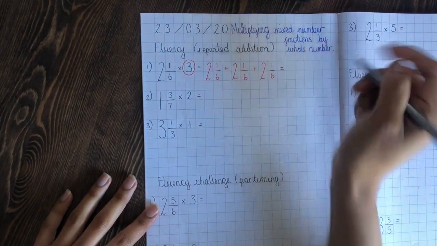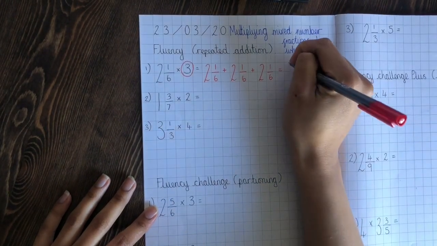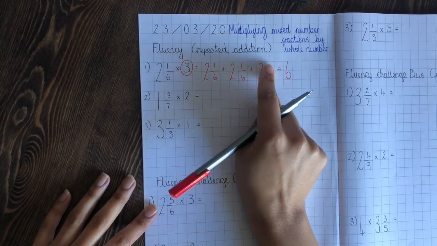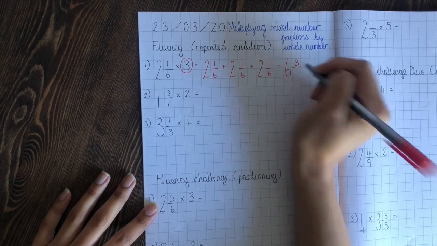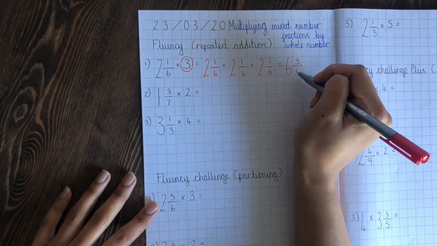That would then equal, well, let's count my wholes, 2, 4, 6. So I've got 6 wholes. Let's count my numerator, 1, 2, 3. 3 numerators. And as we know with fractions, the denominator stays the same. So the denominator is still going to be over 6.